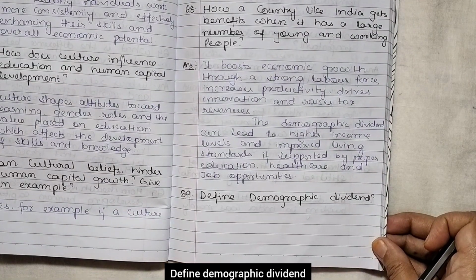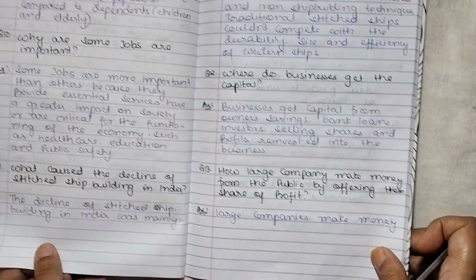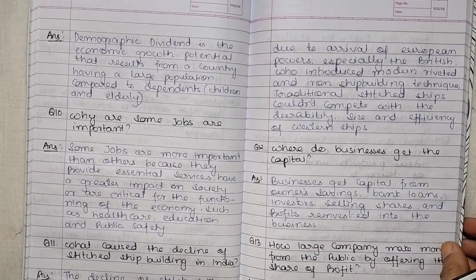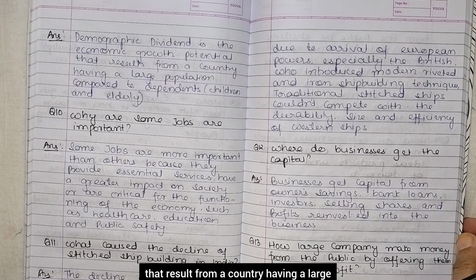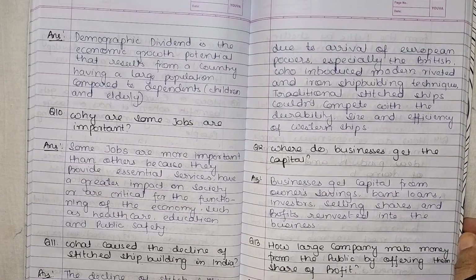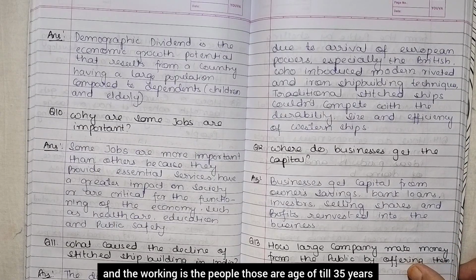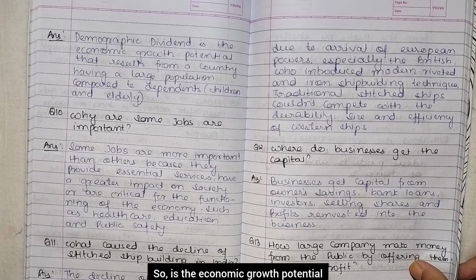Define demographic dividend. Demographic dividend is the economic growth potential that results from a country having a large population of working people compared to dependents. Dependents means the children and elderly, okay? They are dependent, and the working are the people up to the age of 35 years, okay? So it is the economic growth potential that results from a country having a large working population compared to the dependents.